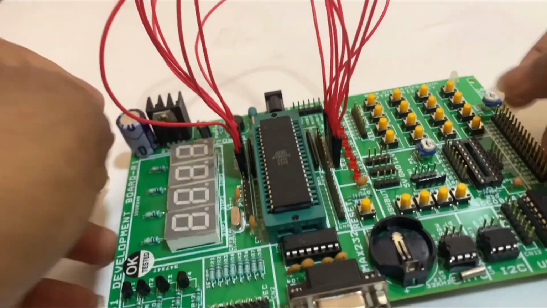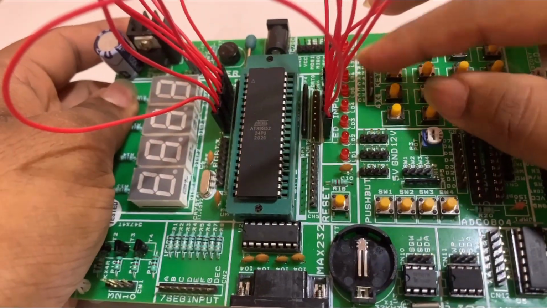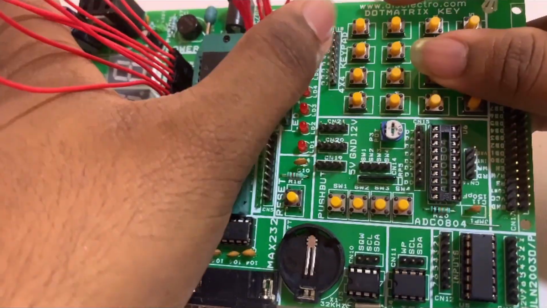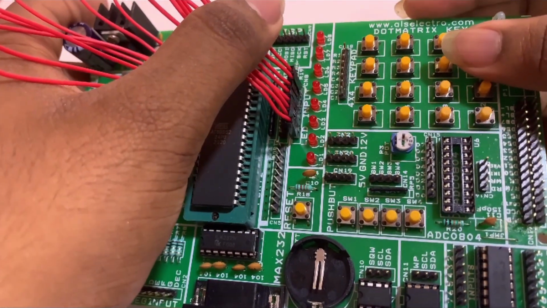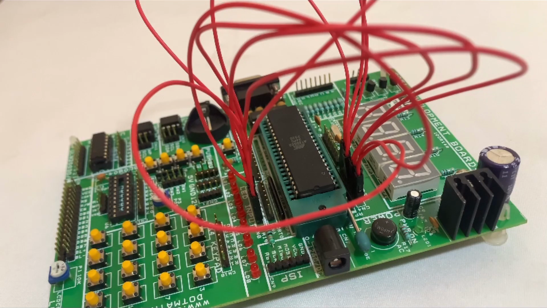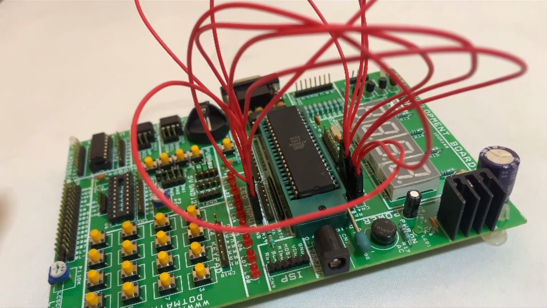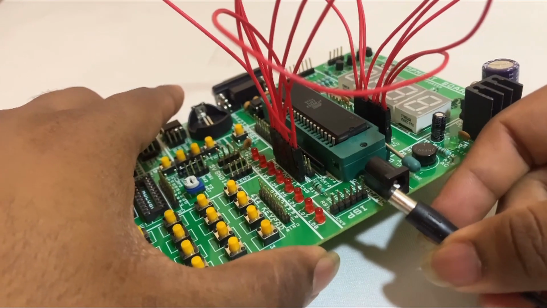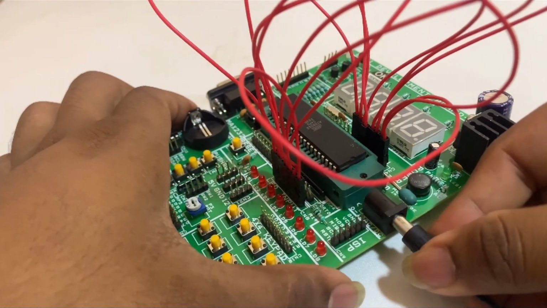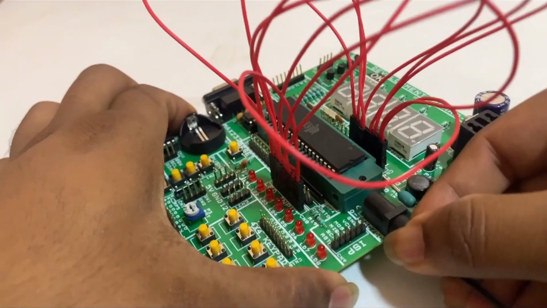So all the connections have been completed, and regarding the cathodes of these LEDs, the cathodes will be internally grounded in this development board, so we need not worry about that. Now that the circuit connections are over as per the schematic shown to you, I'm just going to power up this development board with the help of a 12 volt 1 amp adapter using this power jack connector available in my development board.